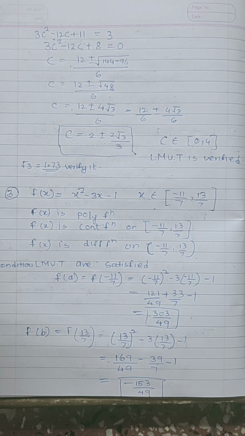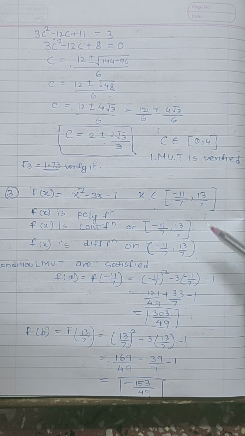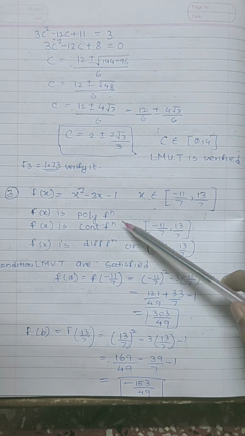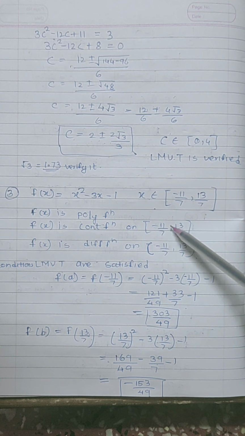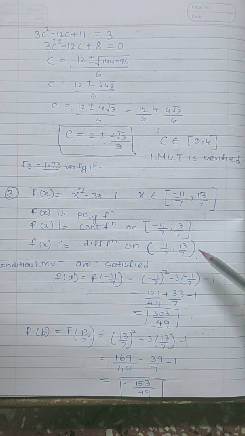Next one is the third one. The function is f of x is equal to x square minus 3x minus 1. Now here the function is a polynomial function. In the same way we will write that the function is continuous on the given closed interval and f of x is differentiable on the open interval. Now the conditions of LMVT are satisfied.